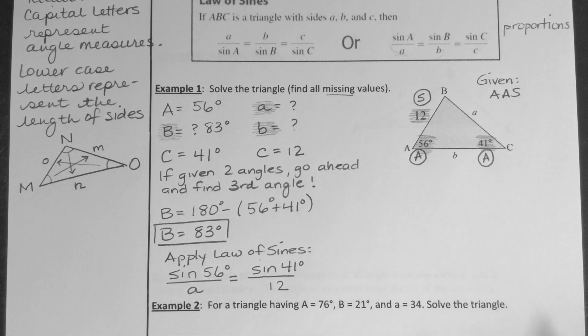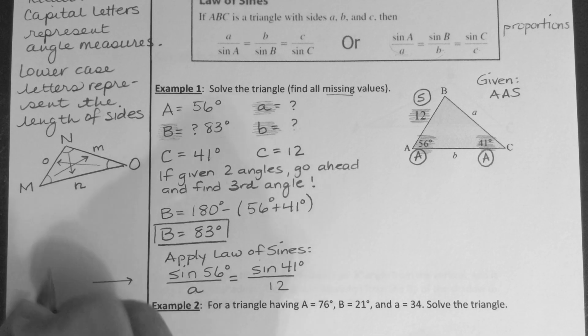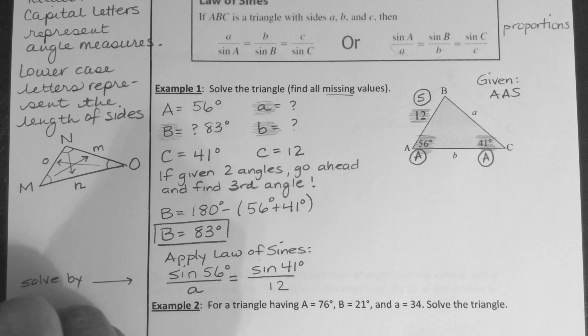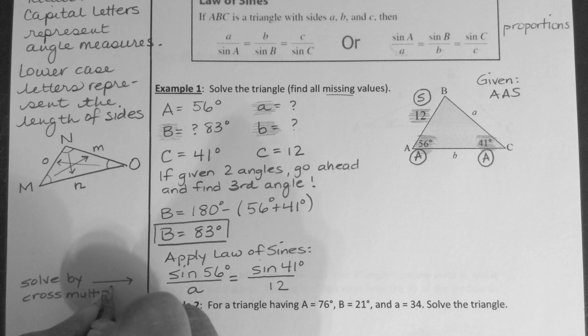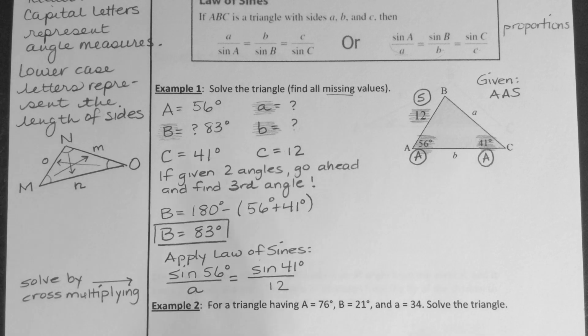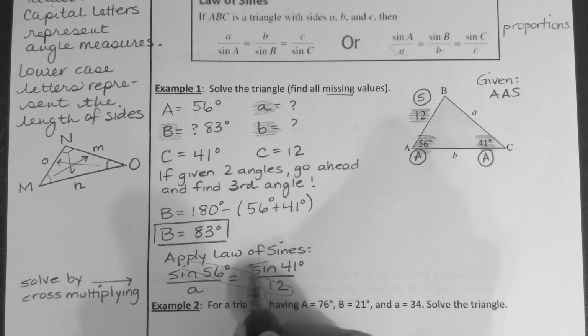When you have proportions, notice that these are proportions, we are going to solve by cross multiplying first. I'm going to do this just to give you a visual aid, but I am going to cross multiply over that equal sign.